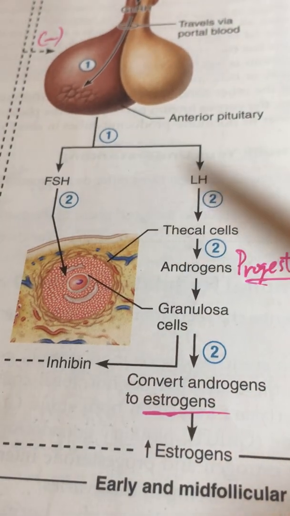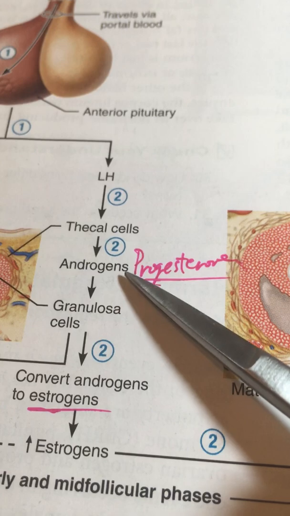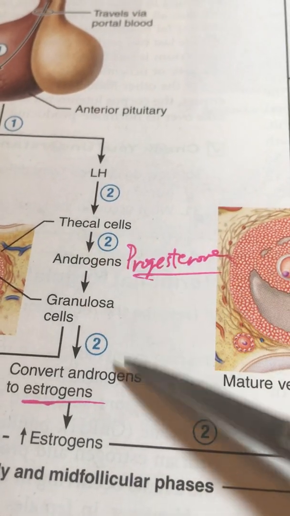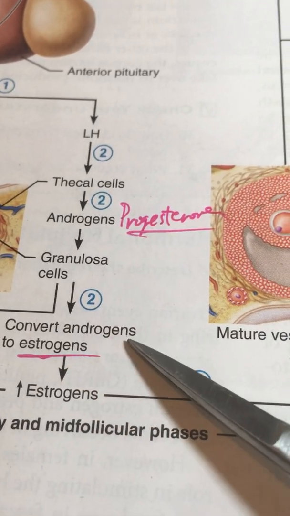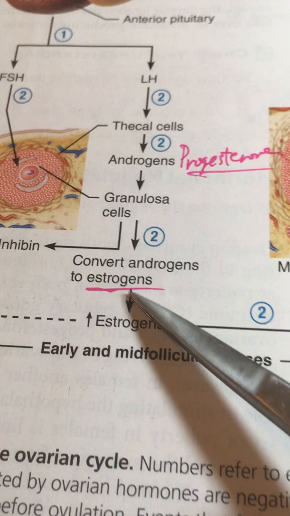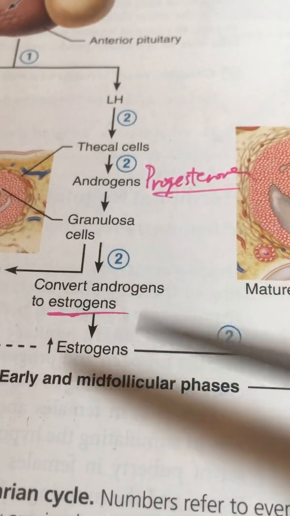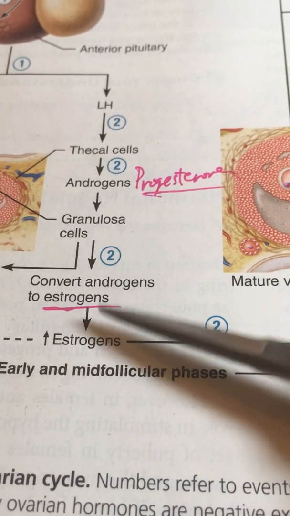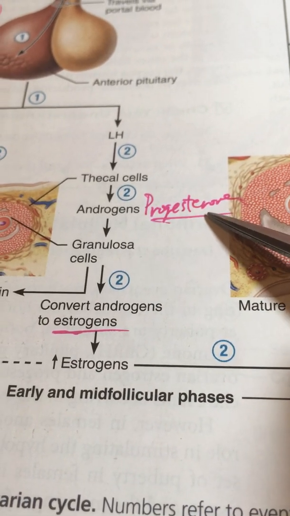Then we have the LH coming down, and that's going to be stimulating these androgens that are referred to as progesterone. Ultimately, the biosynthetic pathway will lead us to estrogens. Some of those androgens will be converted to estrogens, and there's going to be a variable mix in concentration and titer of how much estrogen. Initially, a lot more estrogen, and then later a significant amount of progesterone.